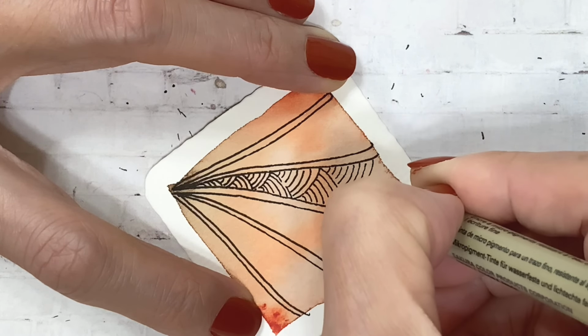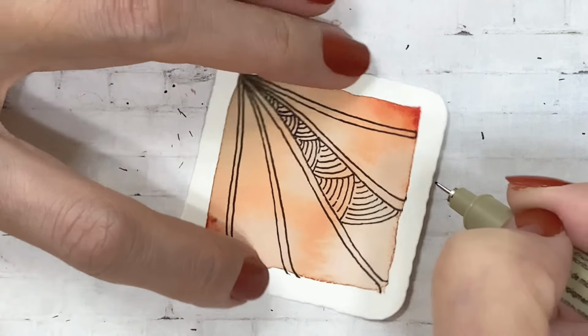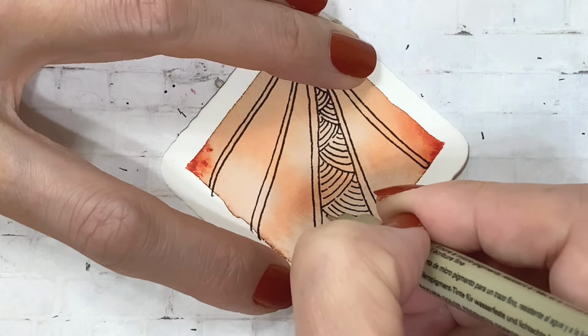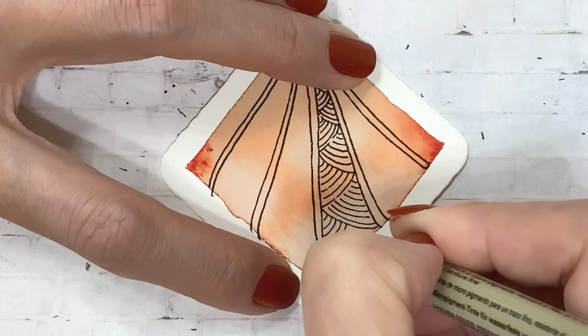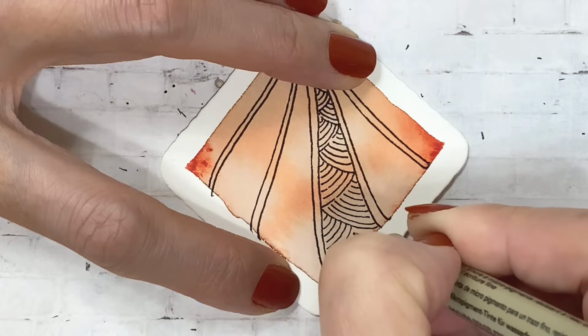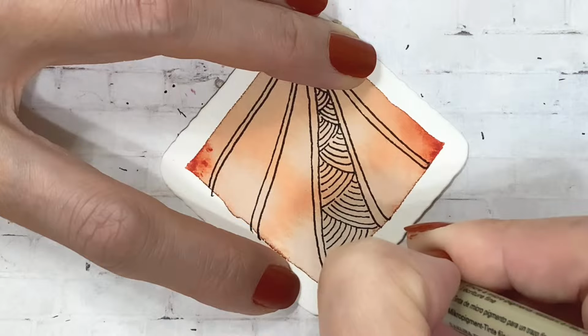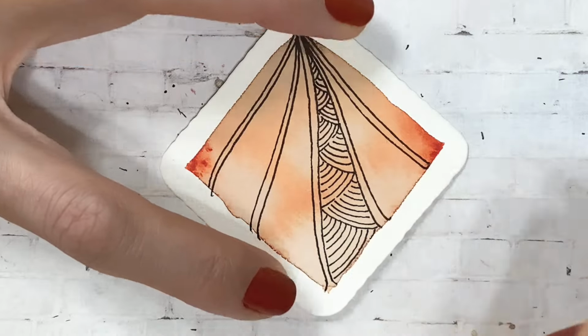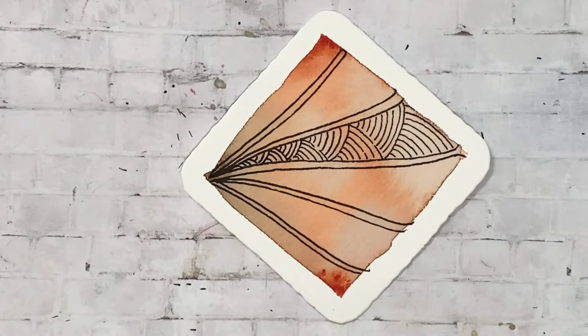Whichever direction you feel more comfortable drawing, you should feed your paper under your drawing hand instead of moving your drawing hand around the paper so that your lines are more consistent. Maybe I'll switch to brown.